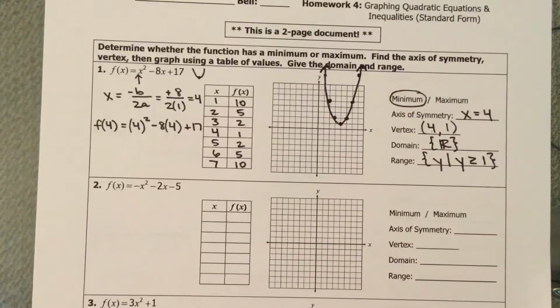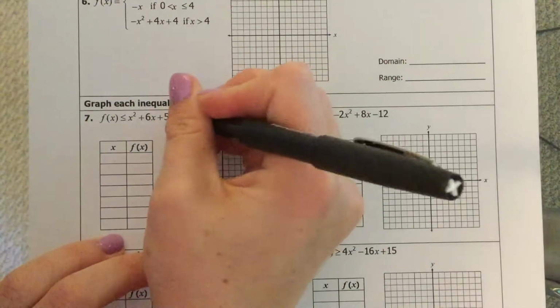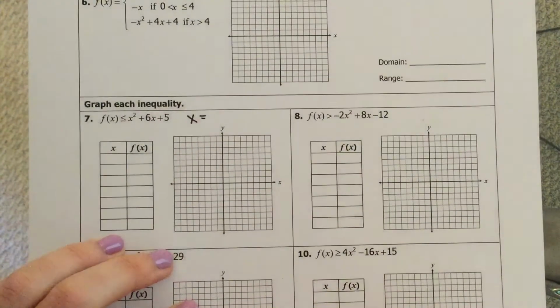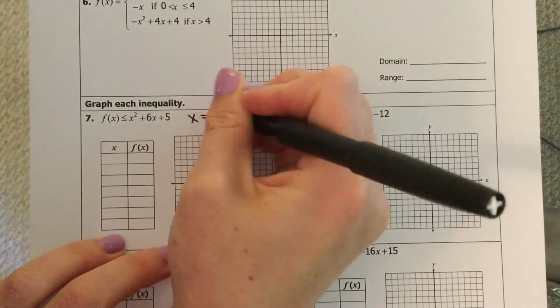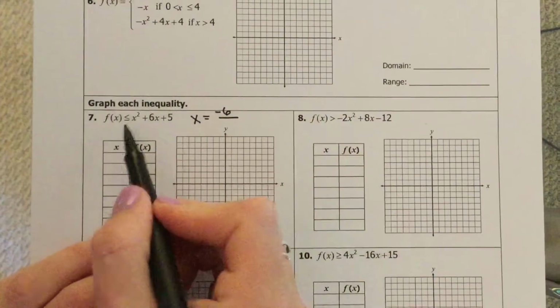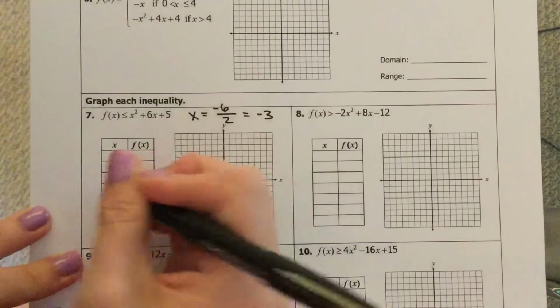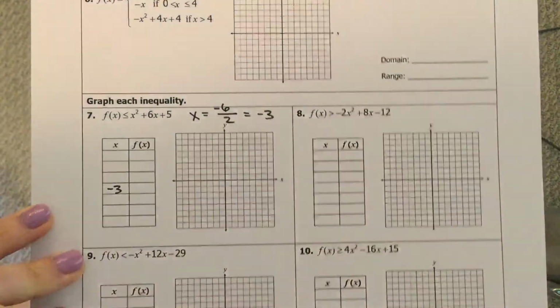All right, we are going to do one of the inequalities as well. So let's do number 7. This one, you still have to do the work to find the vertex. I'm requiring you to write down less stuff for the inequalities, but we still need to figure out what the value of the vertex is. Remember, negative b over 2a, so negative 6, that's the b, divided by 2 times a, so that's 2 times 1. So this is negative 3. We use that negative 3 to center where our graph is going to go.